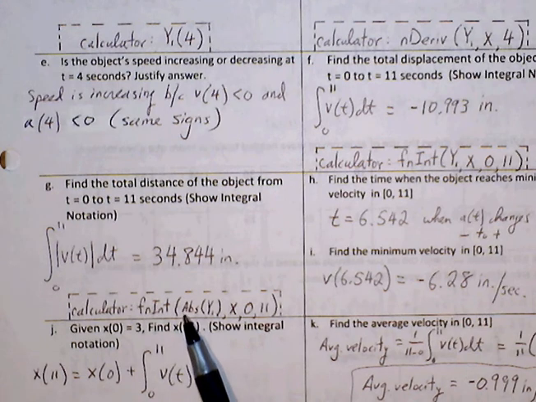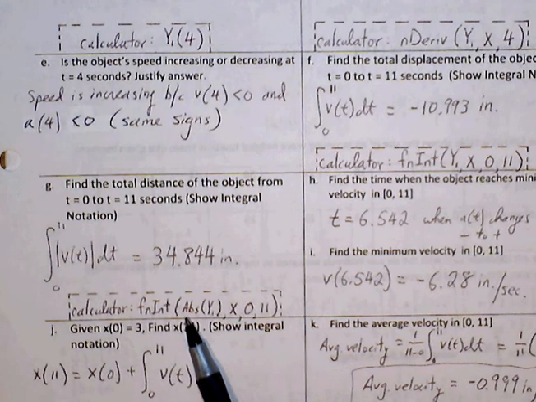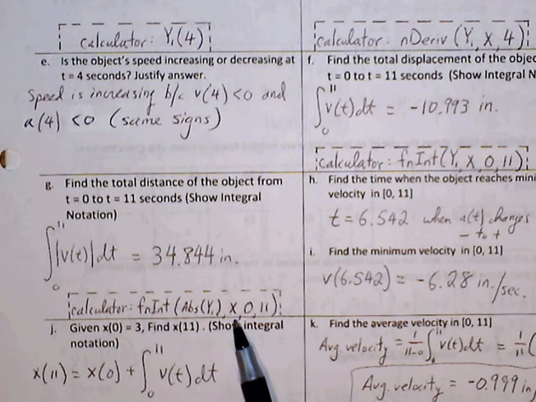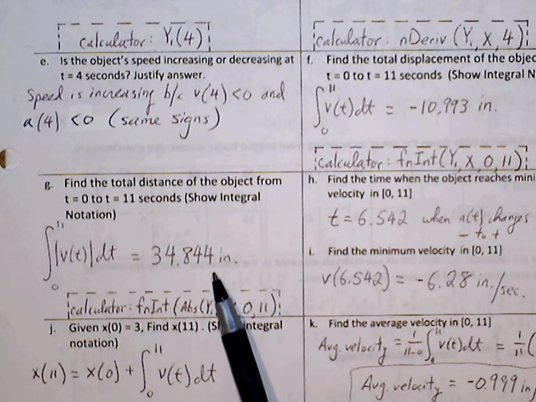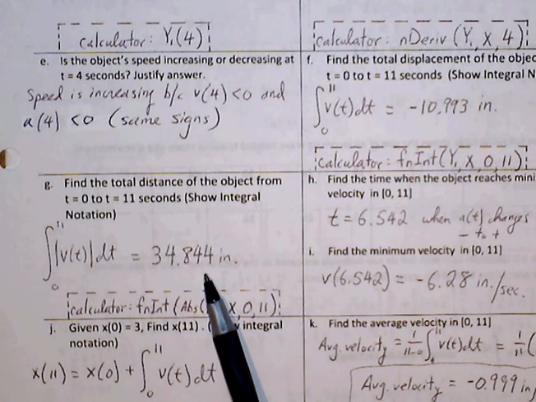So fnInt, absolute value. To get the absolute value, you're going to go to Math, Num, and the first option there is abs. Okay, y sub 1, x, 0 is the lower bound, 11 is the upper bound. We're going to get 34.844 inches. So this is taking all the regions above and below the x-axis, making them all positive and adding them together.